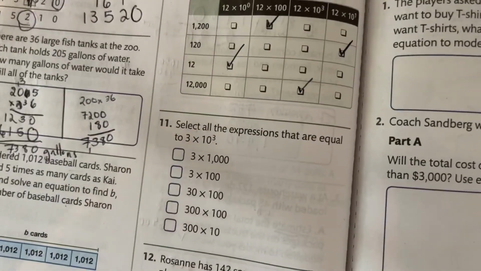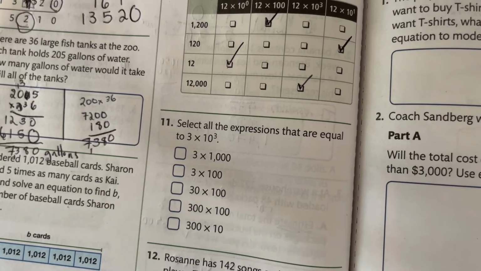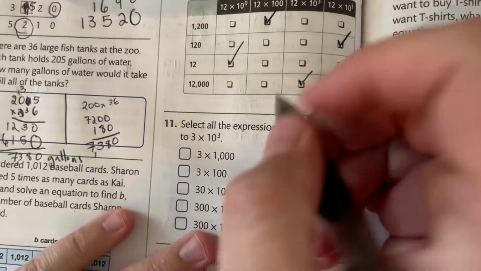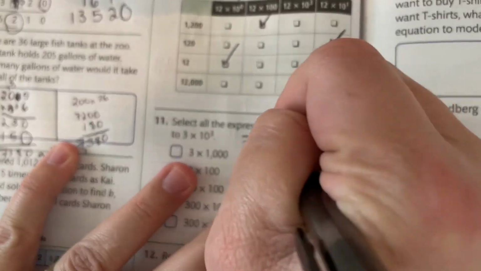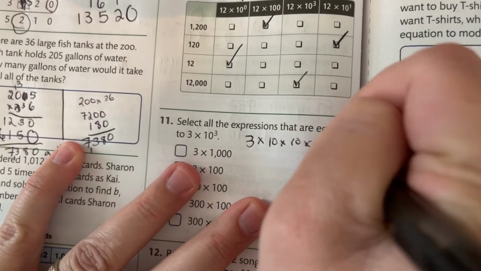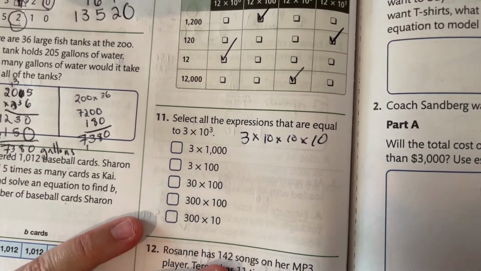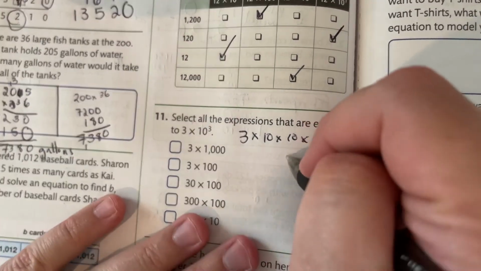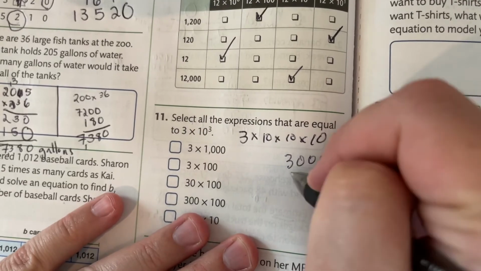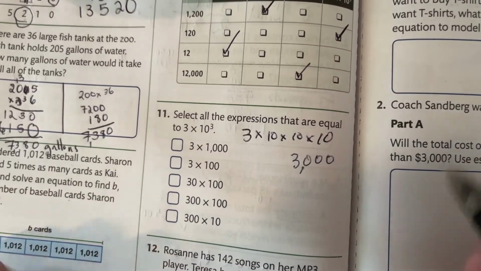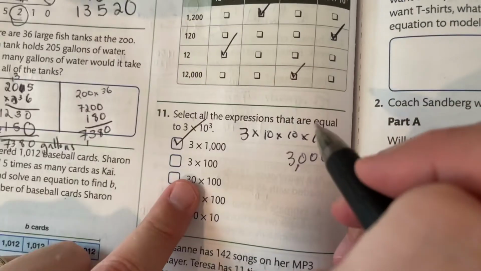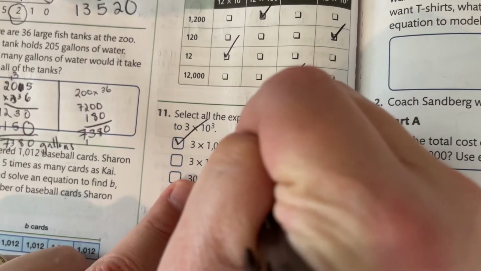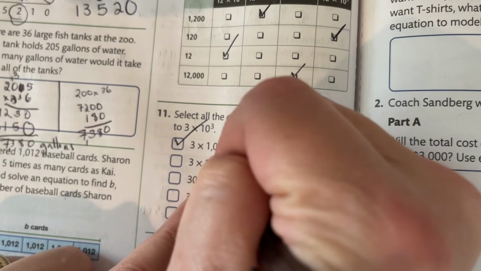Select all the expressions that are equal to 3 times 10 to the third power. Oh, I like it. So let's remember, this means 3 times 10 times 10 times 10. So we should immediately know our answer is going to have 3 zeros. 3 times 1,000 equals 3,000. 3 times 100 equals 300. 30.